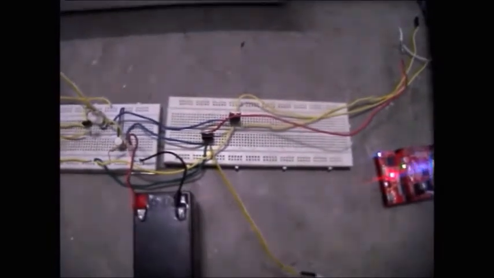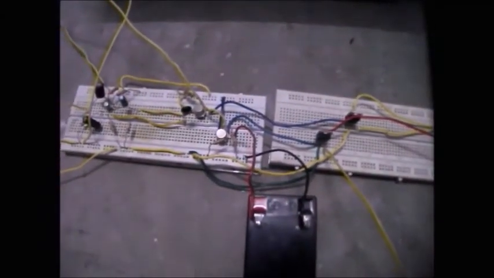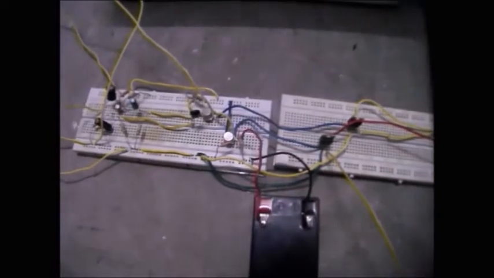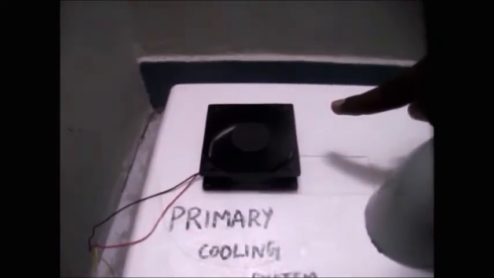Let's go on charging, and then I have connected the C2000 kit, which has activated. On the whole, I show you the loads which I have connected. First, the load I have connected is the exhaust fan, which runs on 12 volt. Then I have connected the DRV.